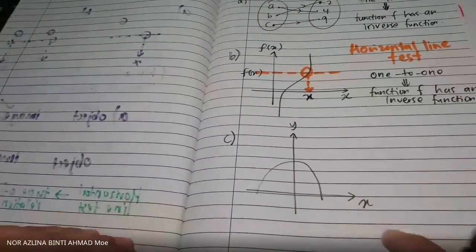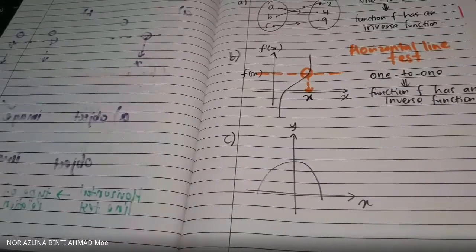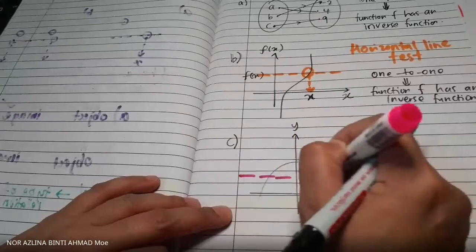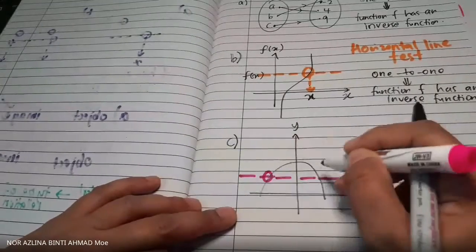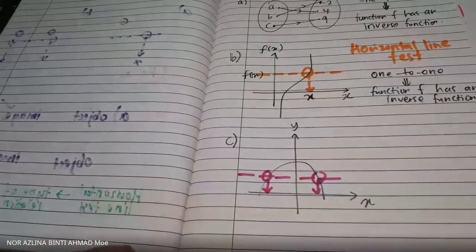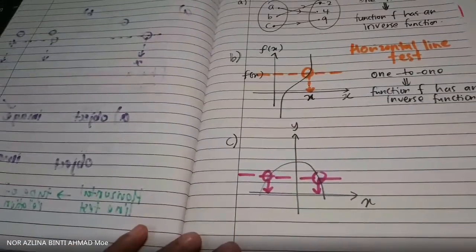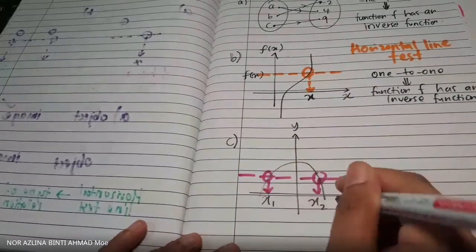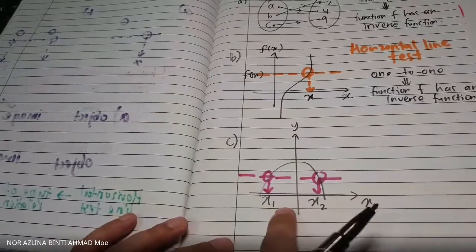Ada graf juga. So saya nak guna horizontal line test. Saya buat satu garisan mana-mana pada graf. Okay. So ada dua intersection. So ada berapa objek? Dua objek. So this is X1 and this is X2. So ada dua objek. Okay.